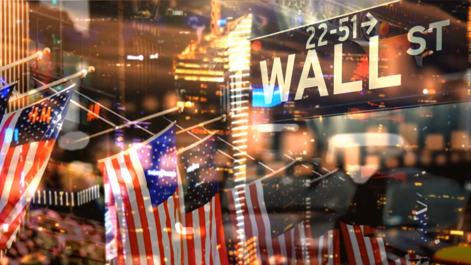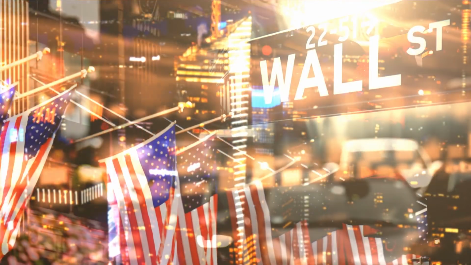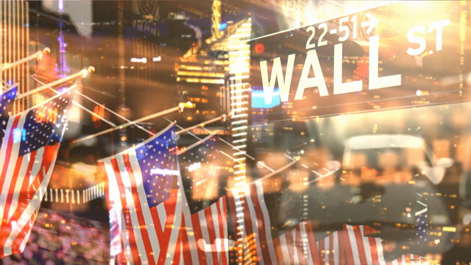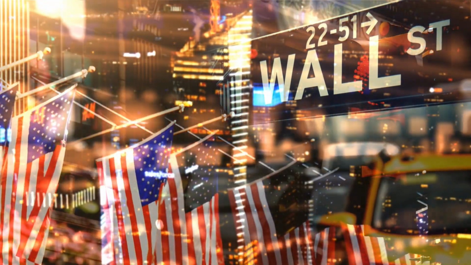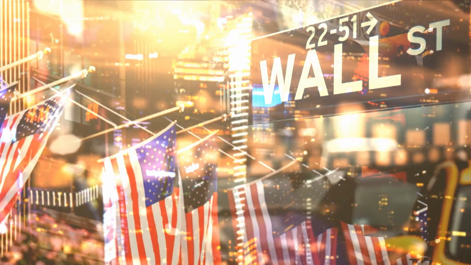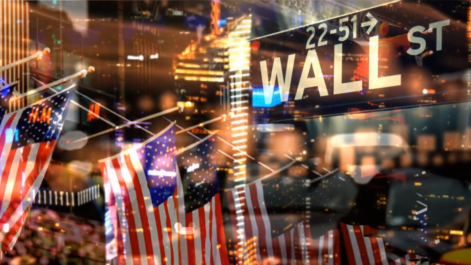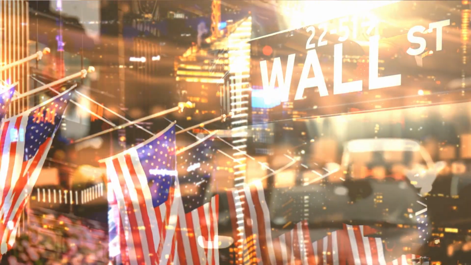In conclusion, ETFs are a convenient and low-cost way for investors to gain exposure to a variety of underlying assets. They provide diversification and liquidity, but also come with risks such as market risk, tracking error, and concentration risk. As with any investment, it is important to do your own research and consult with a financial advisor before investing in ETFs.